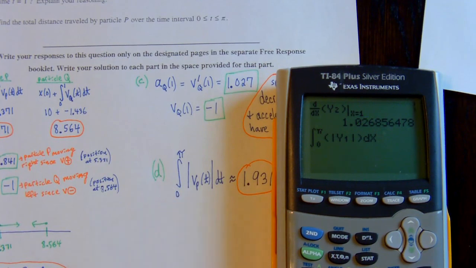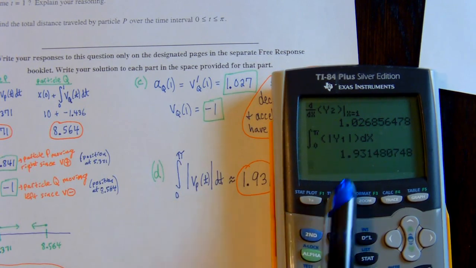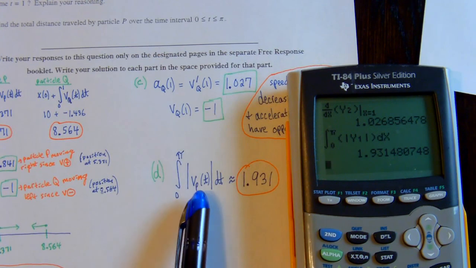It's taking a little minute, but it'll get there. But you need to show the setup, okay? There's your 1.931. Always round to 3 numbers after the decimal and show the setups of your integral before you use that graphing calculator.